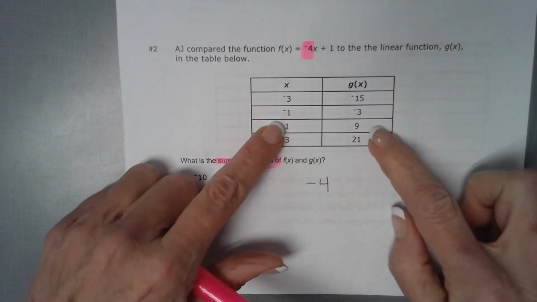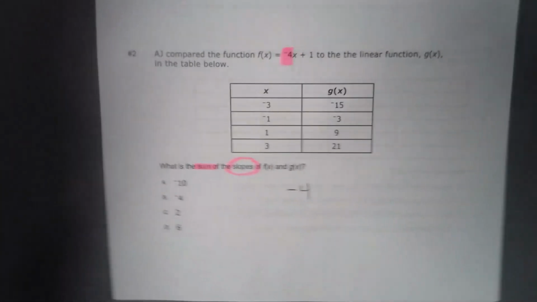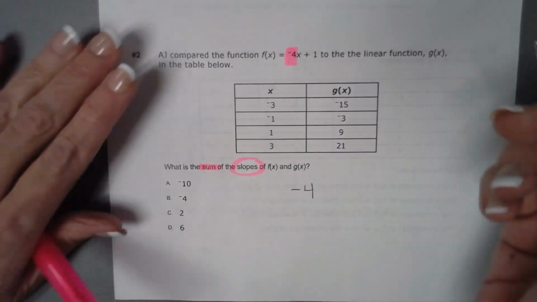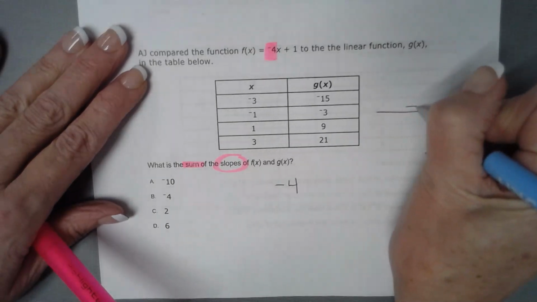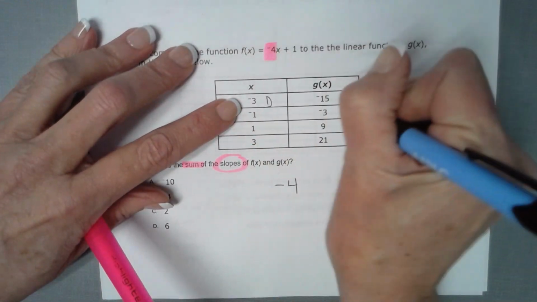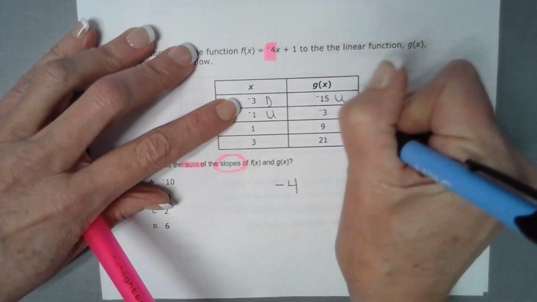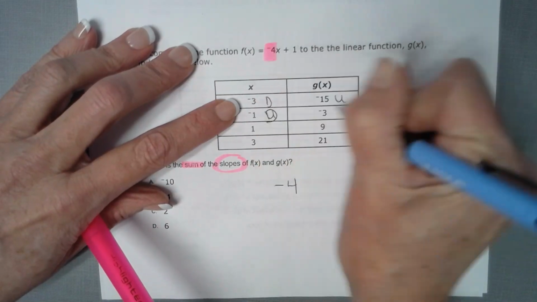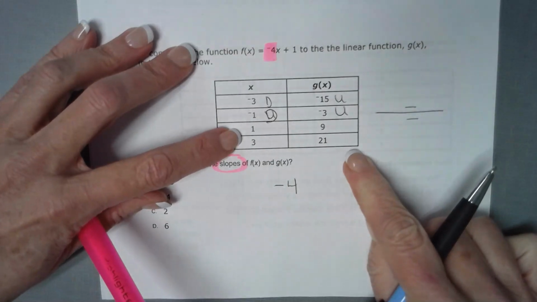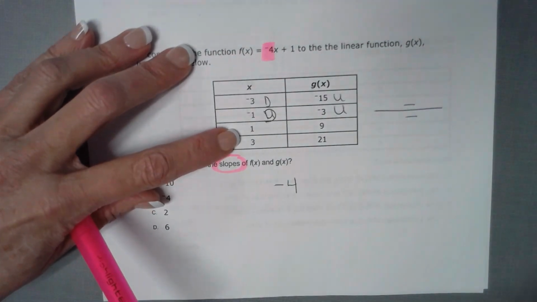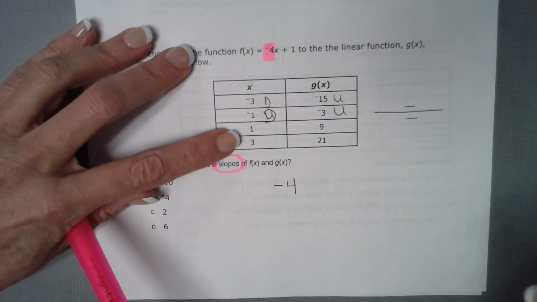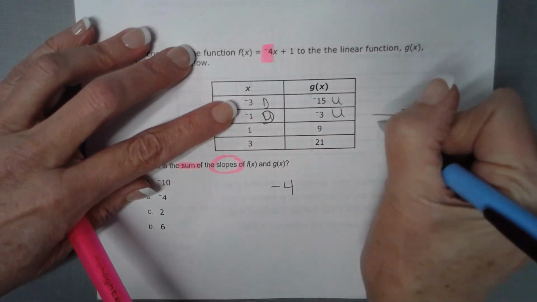Now I need the slope for the table. How do I find the slope from a table? I'm just going to pick the first two. It doesn't matter. Maybe I'd have picked the last two because they're all positive numbers, but it's going to be the same because with linear, the slope is the same everywhere.